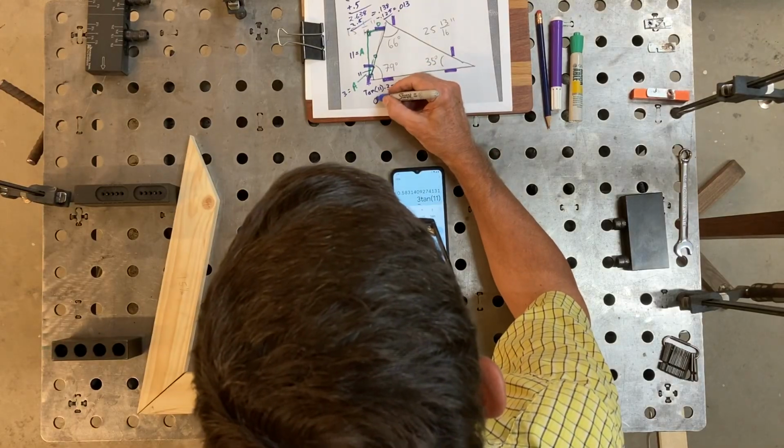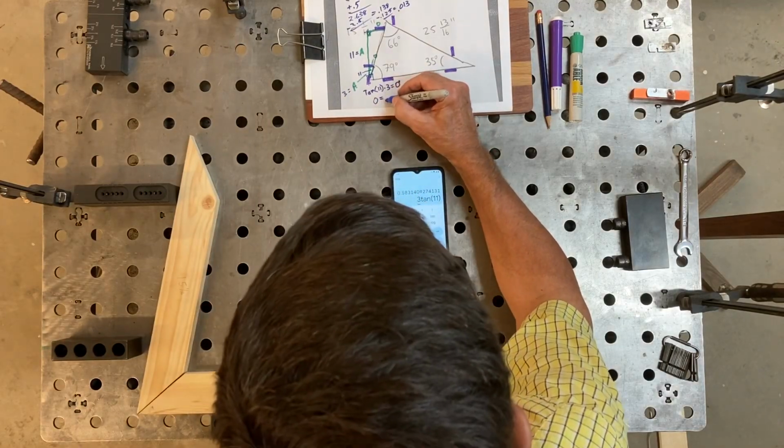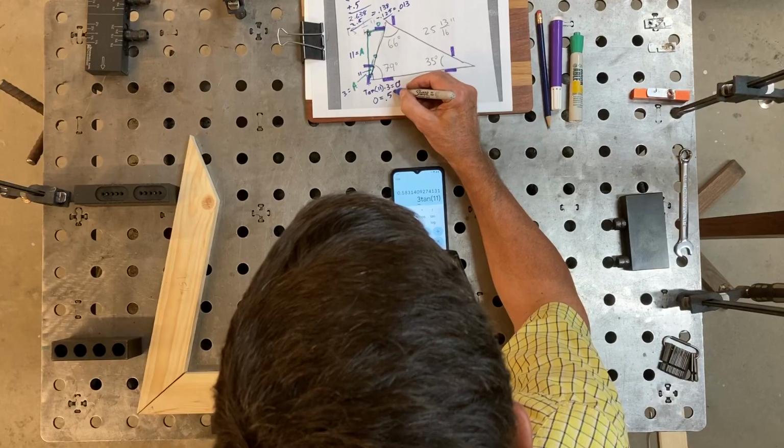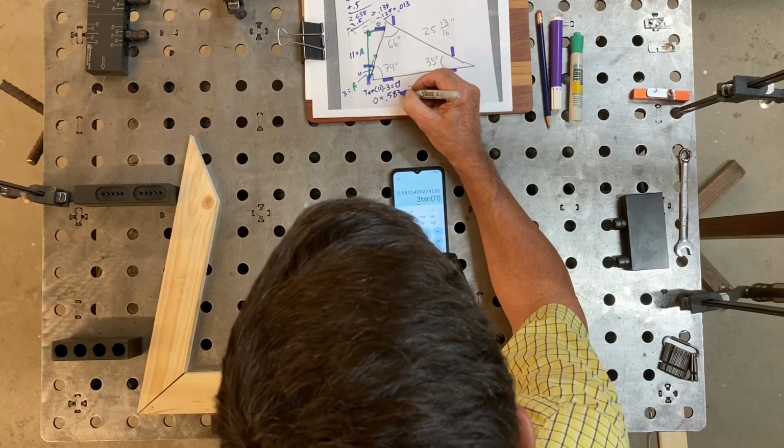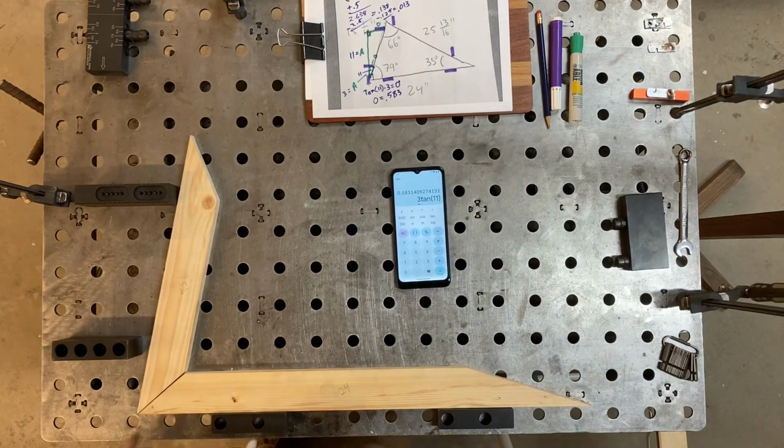So O is equal to 0.583. So we need to come from the center of this hole over 1/2 inch plus another 83 thousandths.